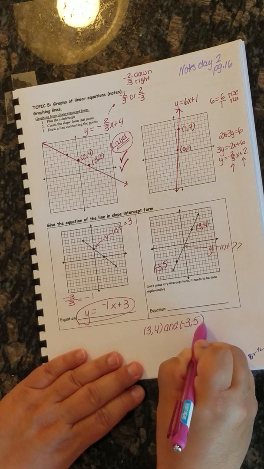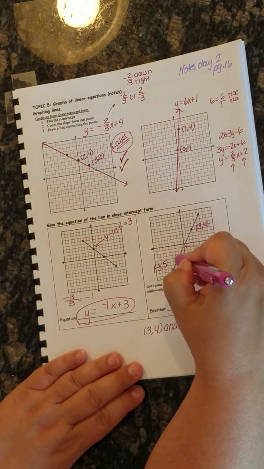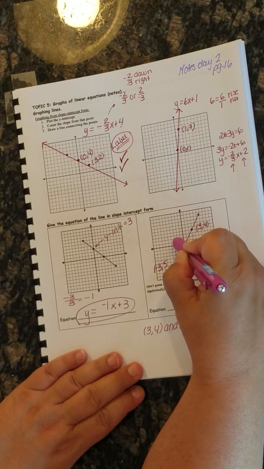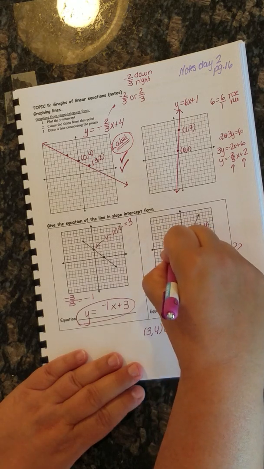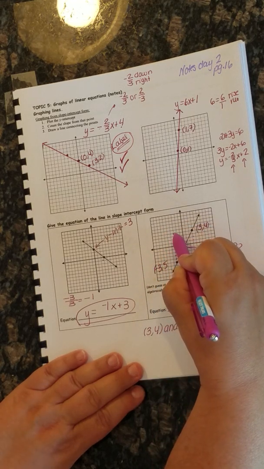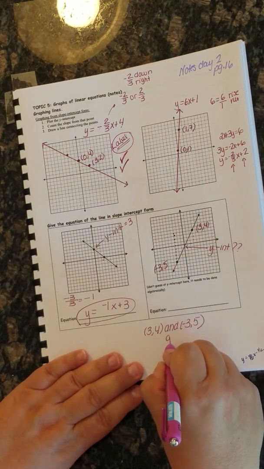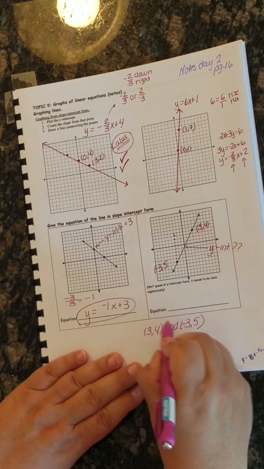Now, you don't have to do the algebra for the slope. All you have to do is count. So you count 1, 2, 3, 4, 5, 6, 7, 8, 9, and then you go across 1, 2, 3, 4, 5, 6. So you went up 9 and then you went across 6. This was a negative, by the way.